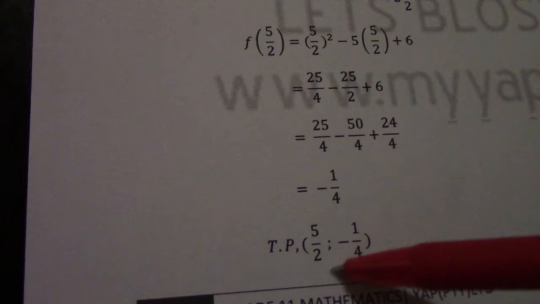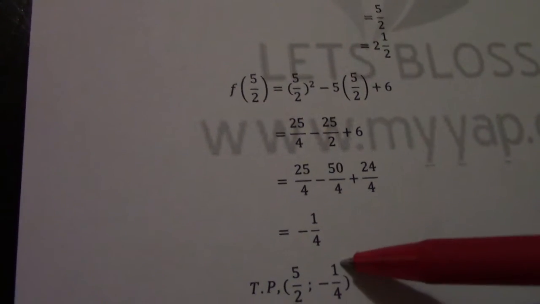So my turning point is my axis of symmetry, 5/2, and negative 1/4. We can say p equals 5/2 and q equals negative 1/4.